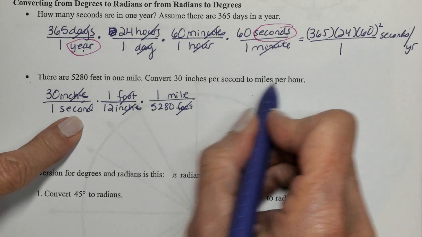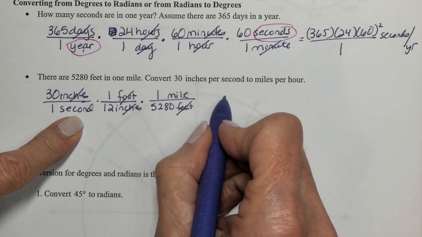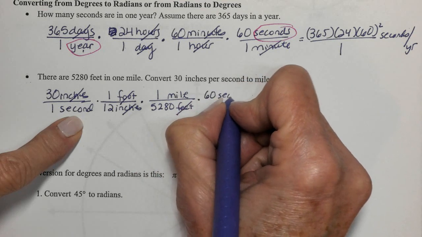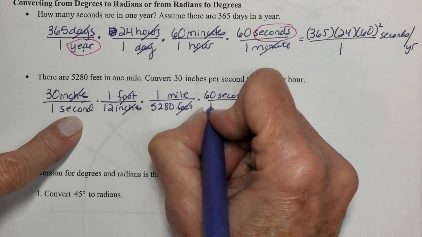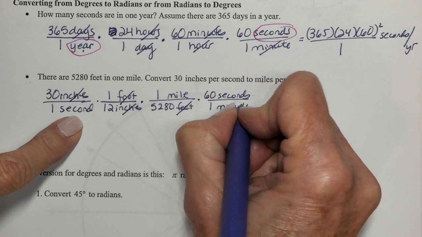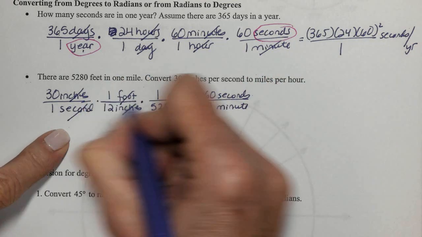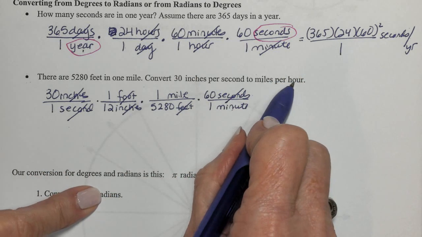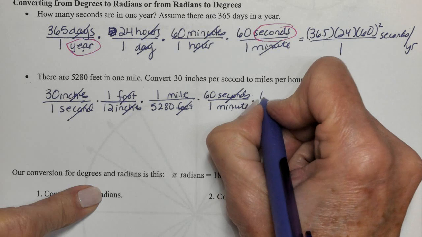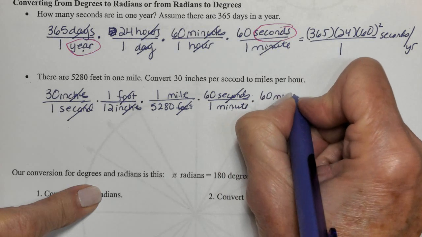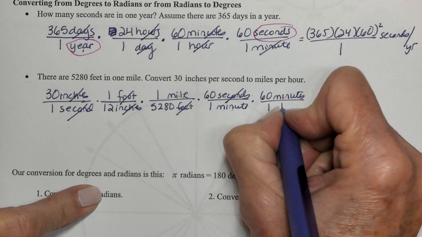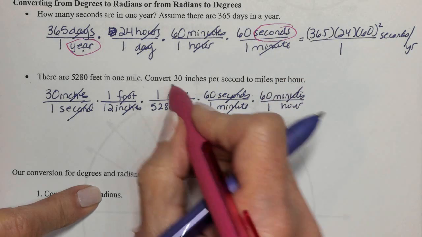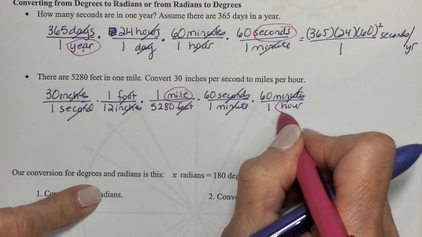I want miles per hour, so I need to convert seconds to hours. There are 60 seconds in 1 minute. My seconds cancel, and now I'm left with miles per minute. I want miles per hour. Multiply by 60 minutes in 1 hour. Our minutes cancel, and now we are left with miles per hour.